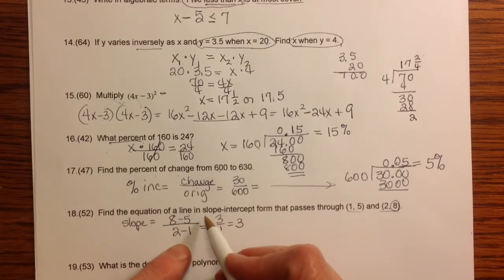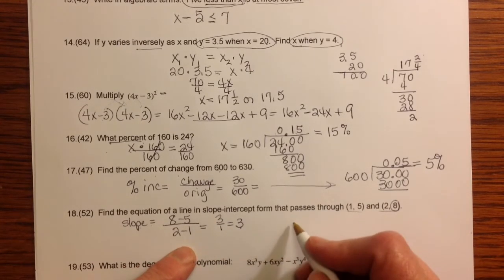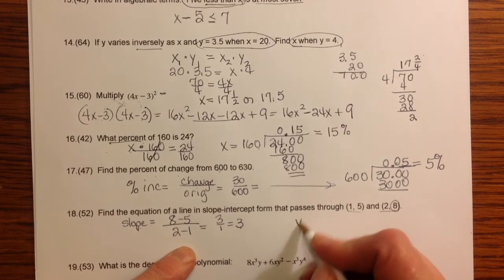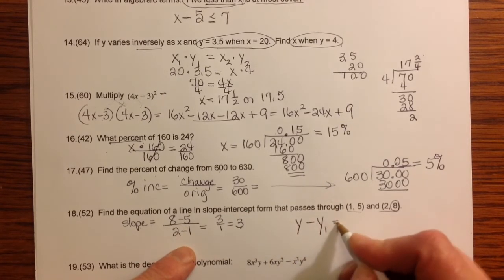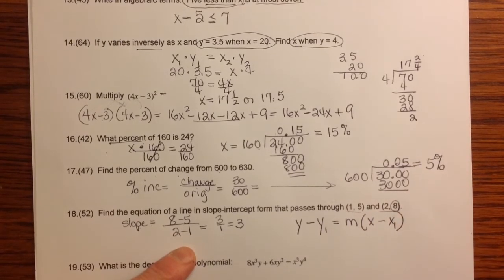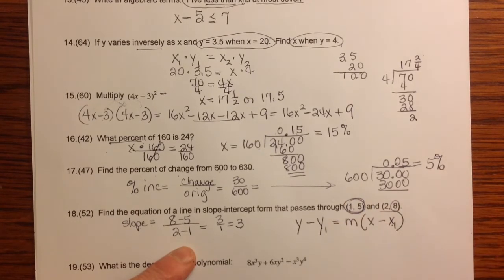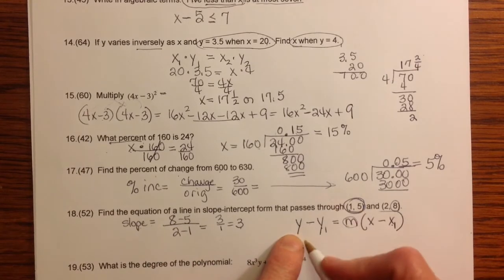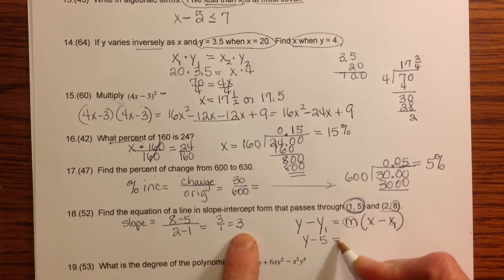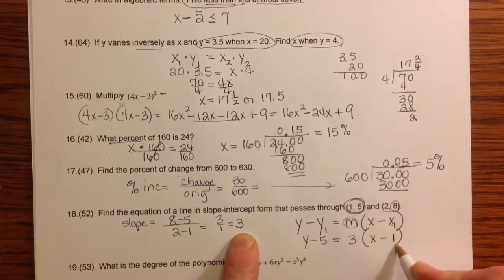Now, we have this slope, we have a point, and we can use either one of them. So we now need the point-slope formula. y minus y sub 1 equals m times x minus x sub 1. The x sub 1 and y sub 1 is one of your points, and let's just go ahead and use this one. And the m is your slope. So y minus the 5 equals 3, which is your slope, times x minus the 1.